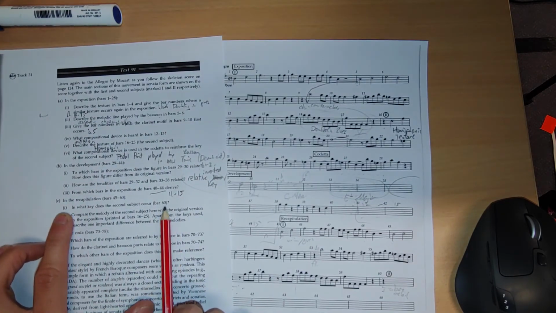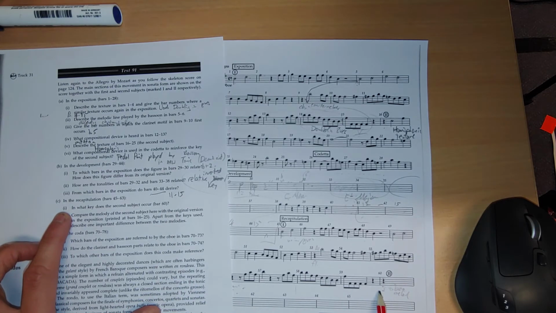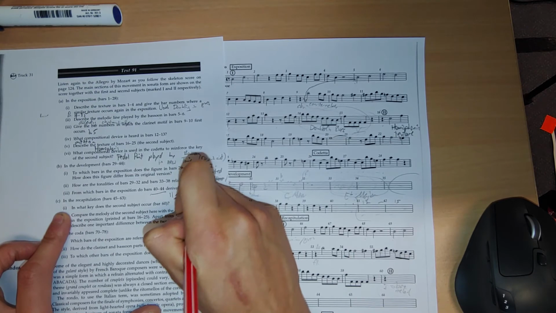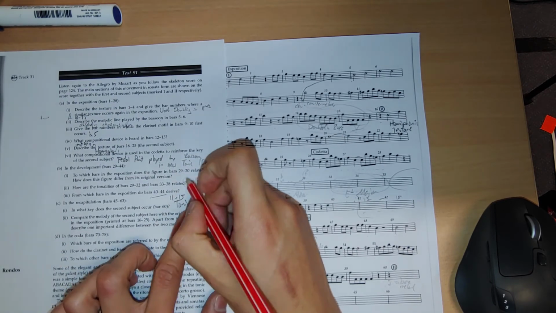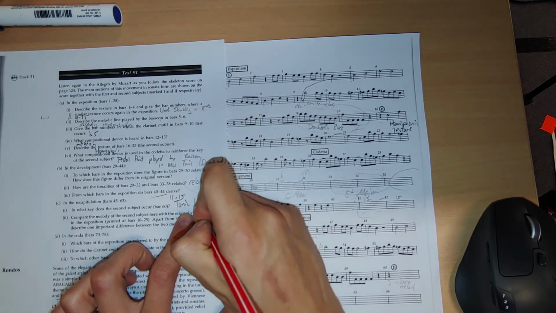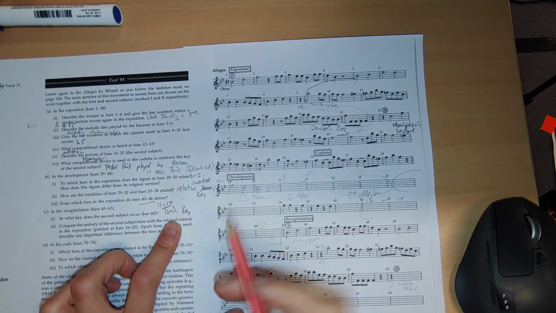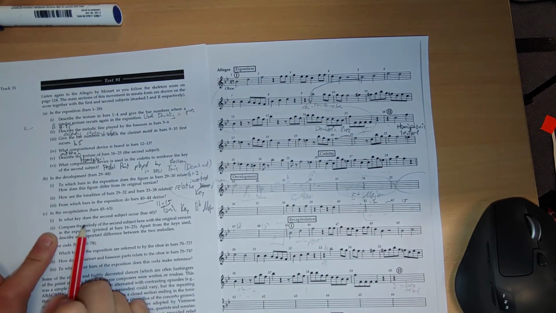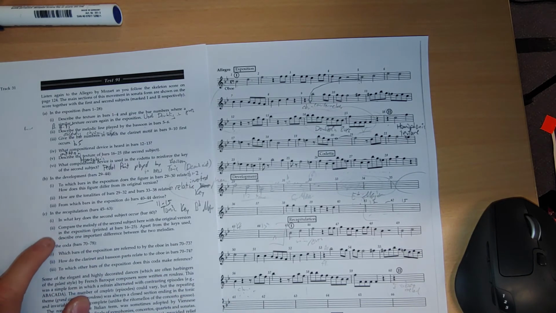What key does a second subject occur? We identified earlier that it was in the home key, in the tonic key. That's quite normal for a sonata form because everything comes home towards the end. Tonic key, and more specifically, it's in B flat major because that's the tonic key. Compare the melody of the second with the exposition. Apart from the keys used, describe one important difference.